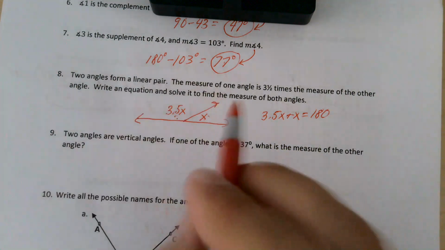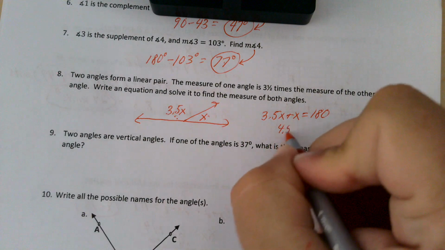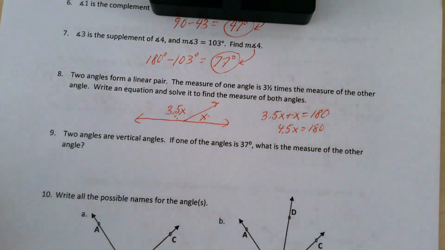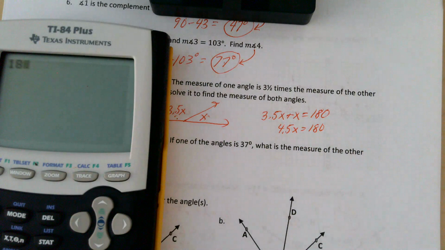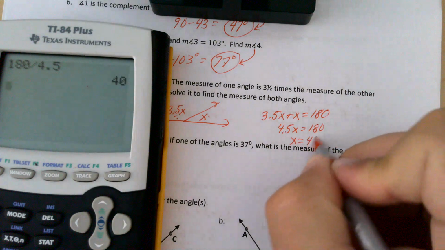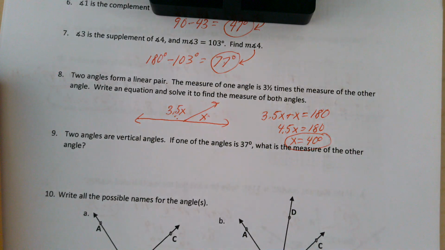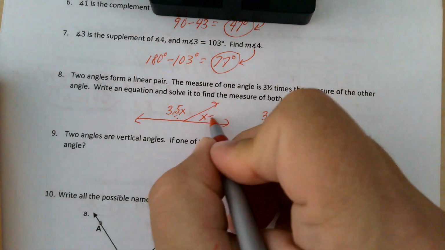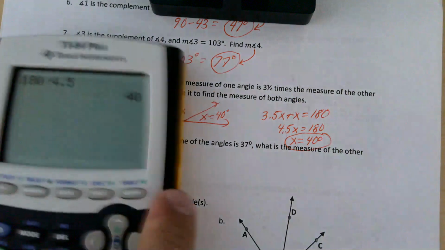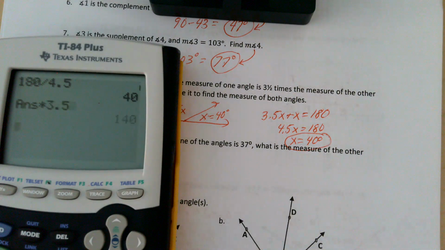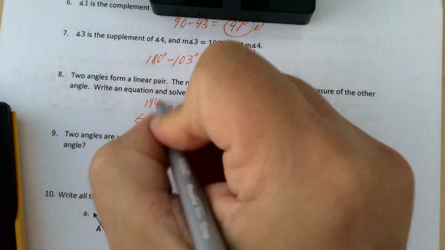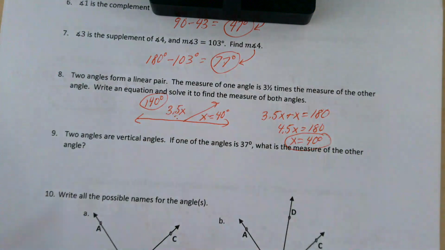So 3.5 plus 1 is 4.5. I'll take my calculator and ask what's 180 divided by 4.5. I'll know x is 40. So the one angle is going to be 40. And if I wanted to know what the other angle is, and we're supposed to find both, this one is 40 degrees. Then I'm just going to multiply 40 times 3.5, and I'll know the other one has to be 140. Quickly add them together, and they have to be 180.